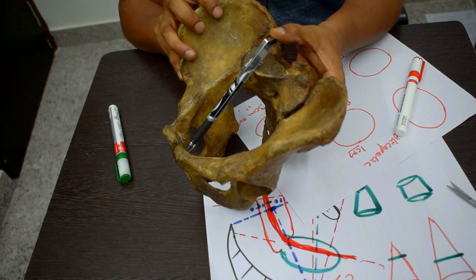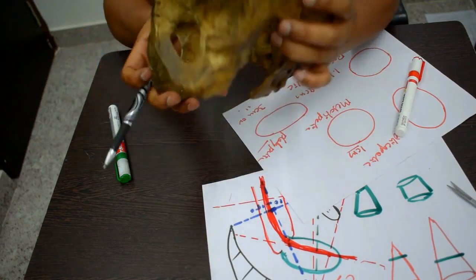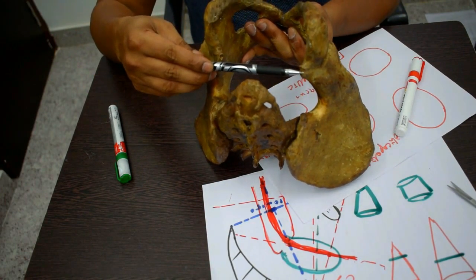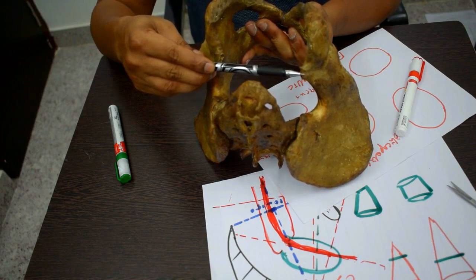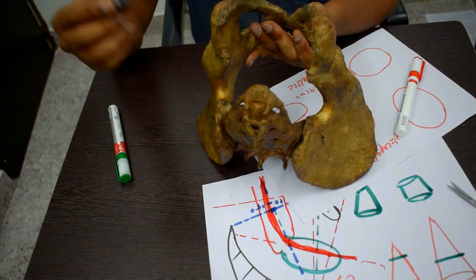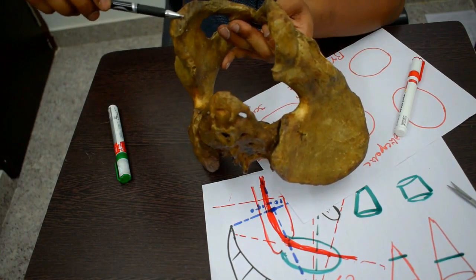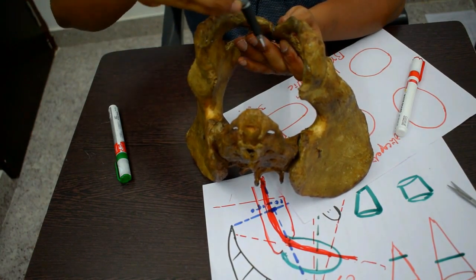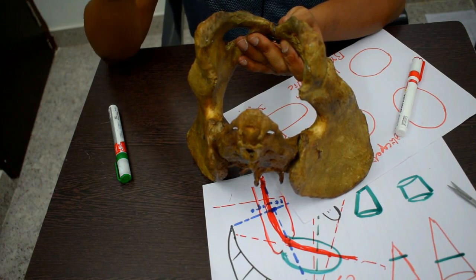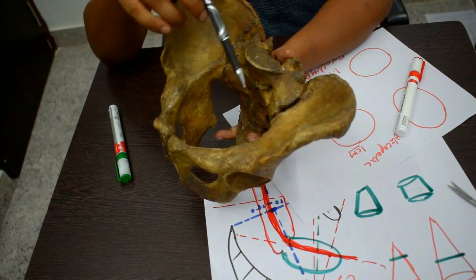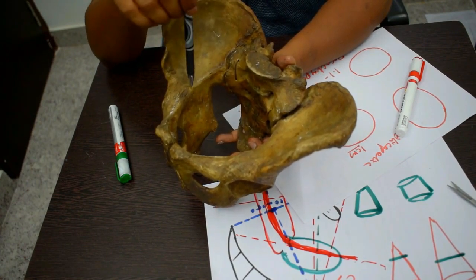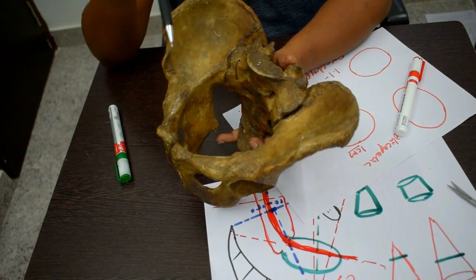in labor. Then if the distance between the two ischial spines, see this is one ischial spine and this is another ischial spine, is less than 8.5 centimeters, here also there will be risk. Then the distance between the two ischial tuberosities, see this is one ischial tuberosity and this is another, if it is less than 8 centimeters, there will be risk. When the fetal head is present above the pelvic inlet even after the onset of labor, there also there will be risk. Okay, so these are the different applied aspects, right?